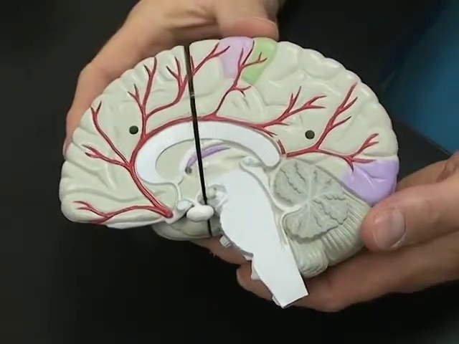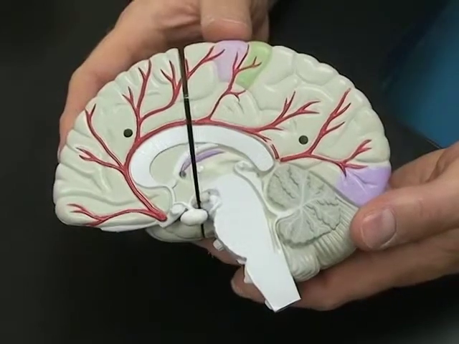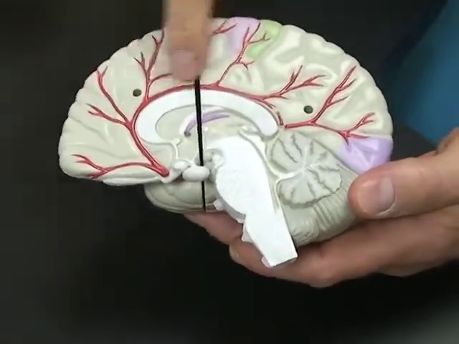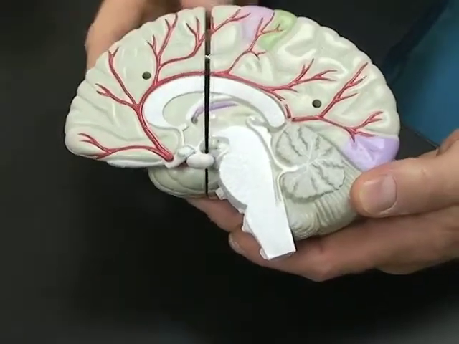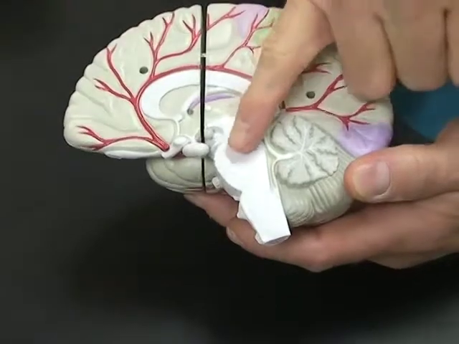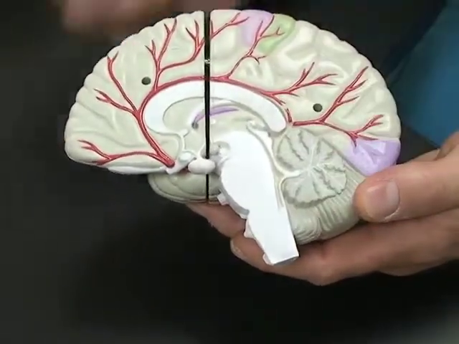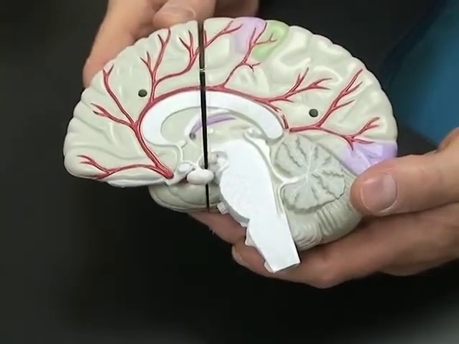This is looking at the inside of the brain after having been taken apart. So this is the very midline portion of the brain. You have again blood vessels that supply the brain. The structure in here is a membrane that connects the two halves of the brain together. This is the part of the brain stem. Back in here is the cerebellum, and this would be the pituitary gland sitting down here.